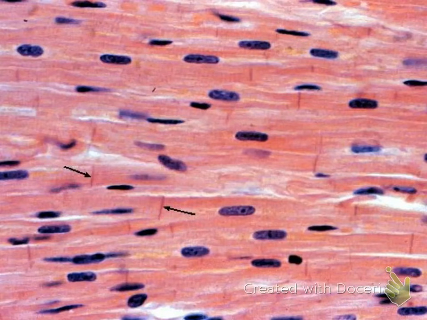Again, the first thing you notice are these darker lines. Those are your intercalated discs. Next thing you notice is that this cell right here, notice how it starts off as one and they split into two. That's the branching. There are centrally located single nuclei per cell. And then you can faintly see the light color stripes, the striations. So cylindrical shaped cells, branching, intercalated discs, striations, single centrally located nucleus is indicative of cardiac muscle tissue.